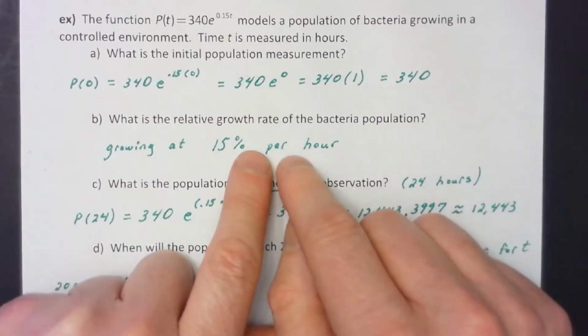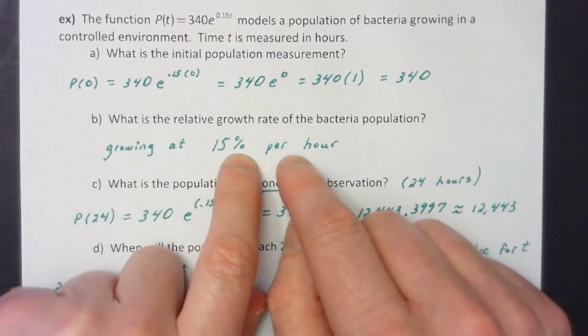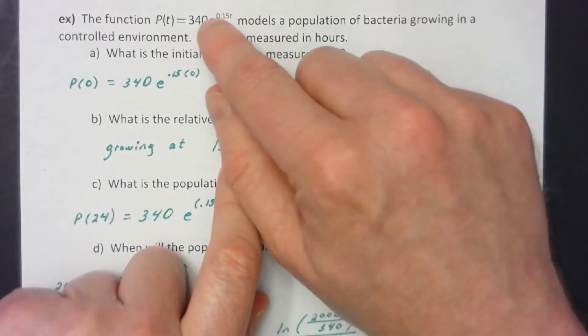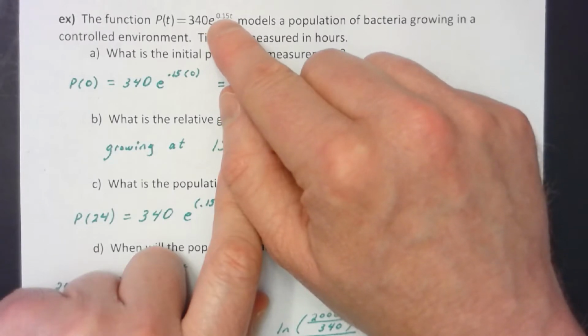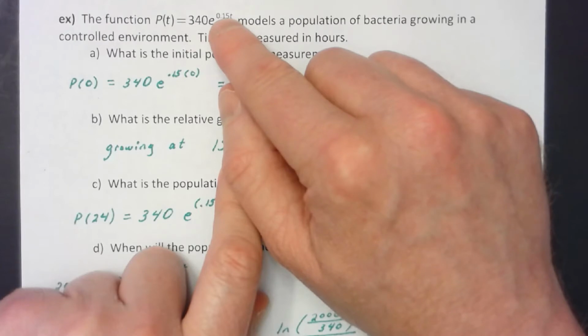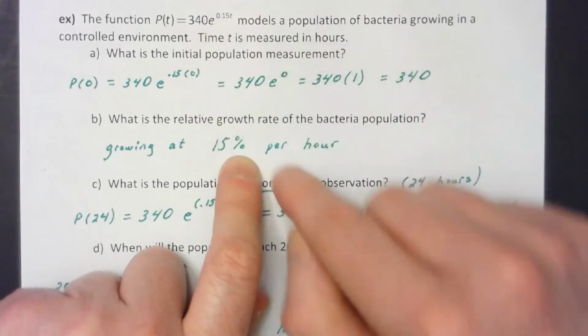Now, this population, according to this model, has to be growing at a rate of 15% per hour. You've got to be able to see that from the problem. In your exponential function, whatever that decimal rate is, that's either the rate of increase or decrease of your population. In this case, 0.15 means 15%. Remember, in order to convert from decimal to percentage, you move the decimal place over 2 places.